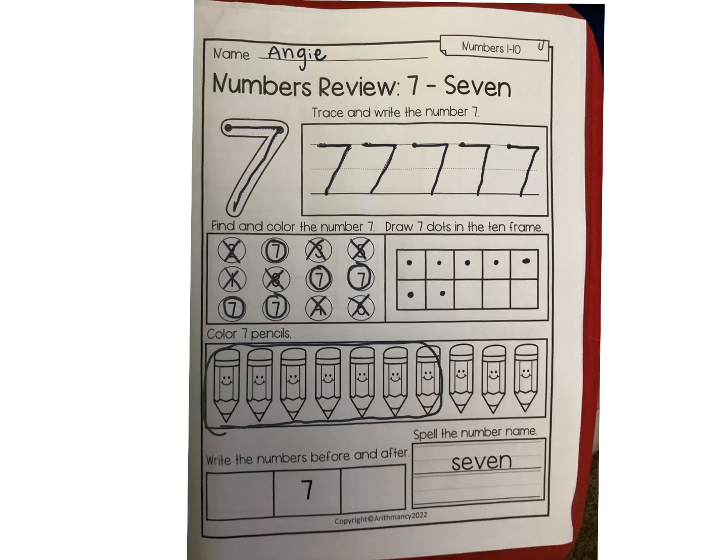Okay, now we write the numbers that come before. So if I have 7 and I'm looking at the number line, what number is going to come before? It's going to be 6. So 6, 7, then what? 8. Now let's write the number word for 7. S, E, V, E, N. 7.